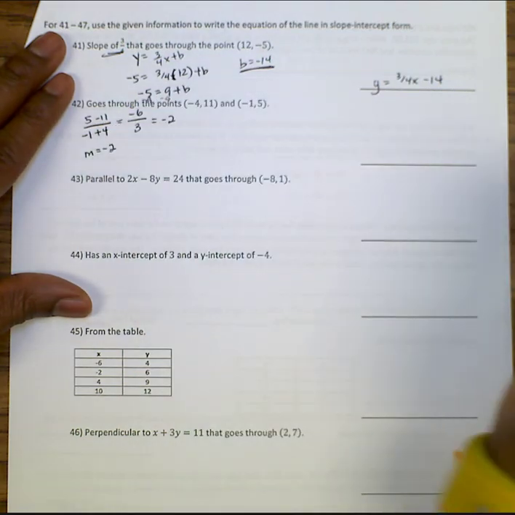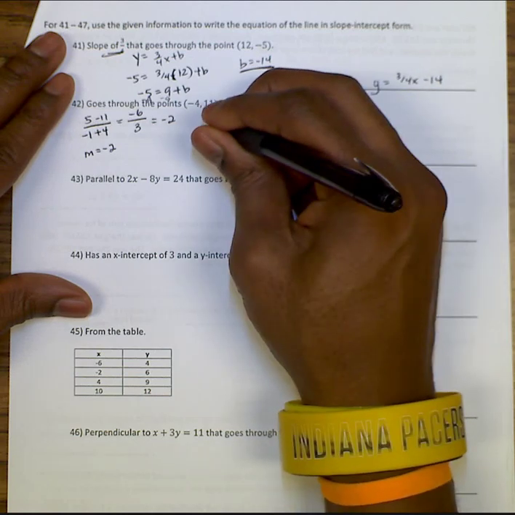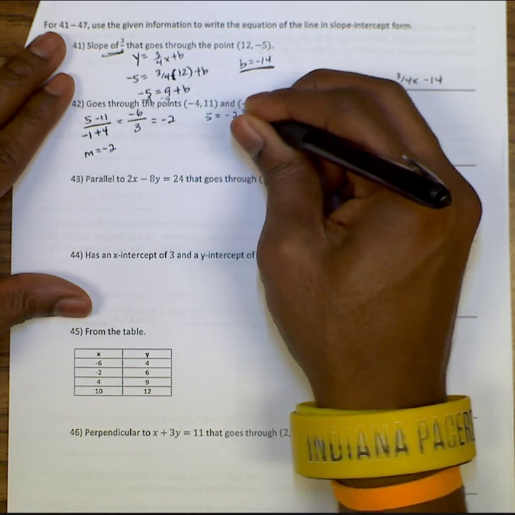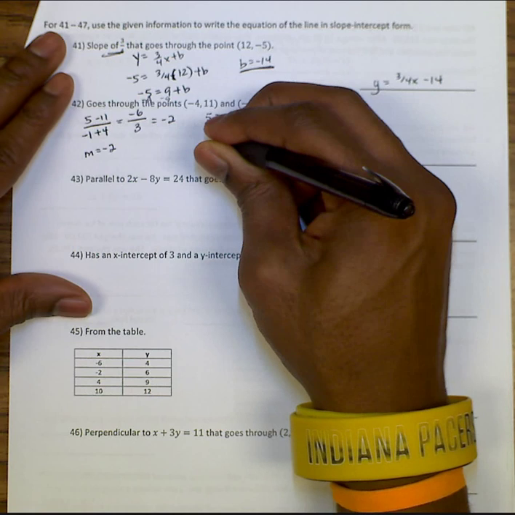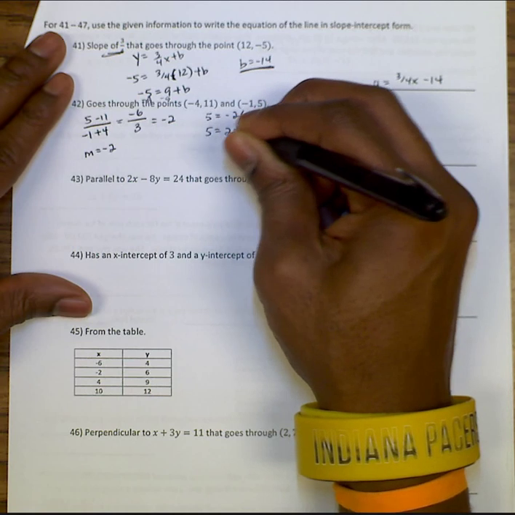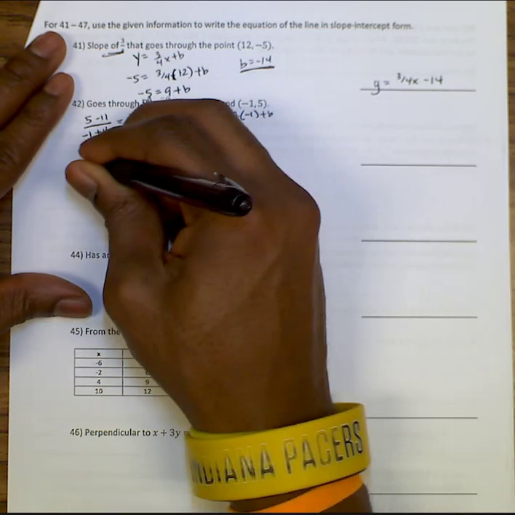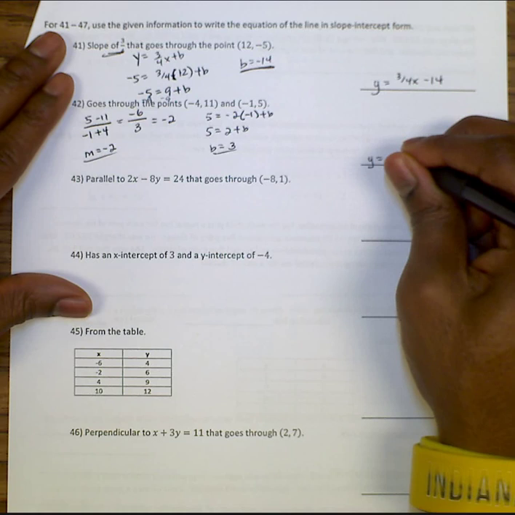Okay, I'm going to use this point just like we did in the last problem. So 5 equals -2 times -1 plus b. So 5 equals 2 plus b. Subtract 2 from both sides. b must be 3. Here are my 2 pieces of information. y equals -2x plus 3.